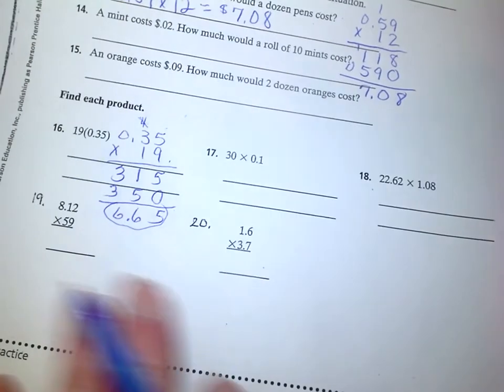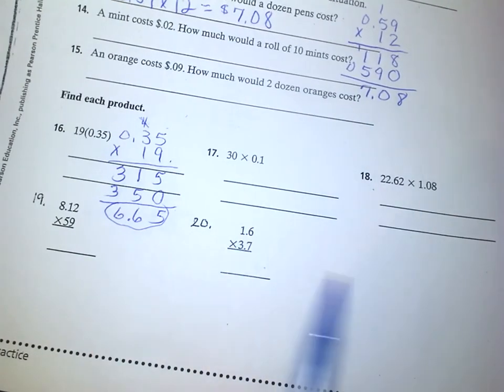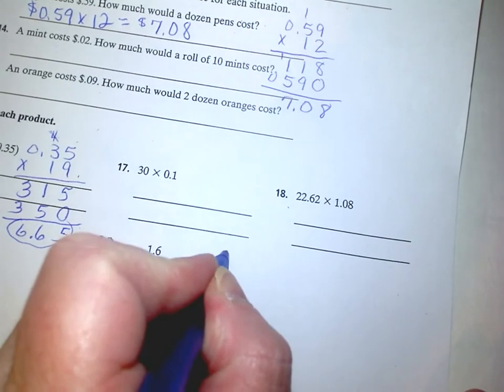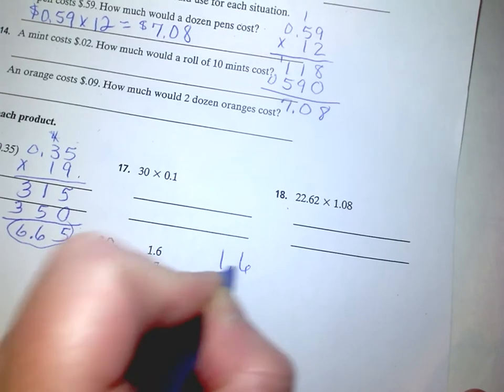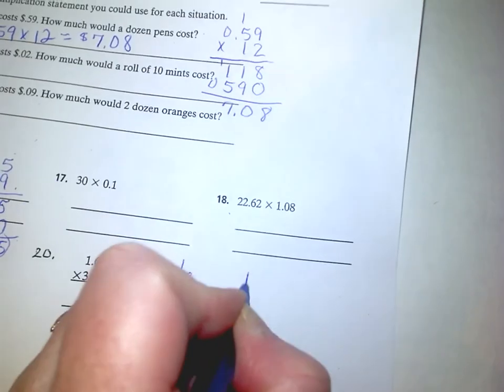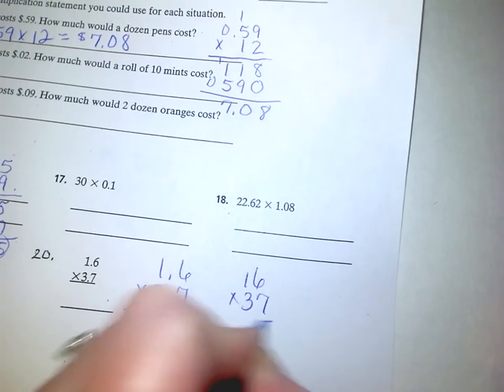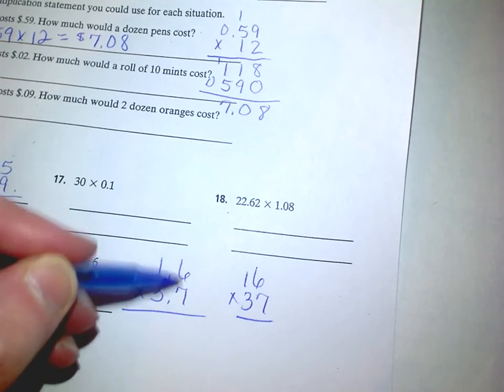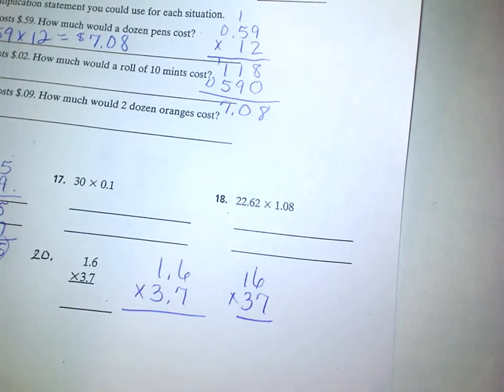And the last one I'm going to work out is number 20. 19 and 20 are done the same way as all of these, really. If you look at it, as I'm writing this on here, think of multiplying decimals as the first step. You're really just multiplying 16 times 37. And when you find the product of that, then you know you're going to have 2 digits behind the decimal in your problem.